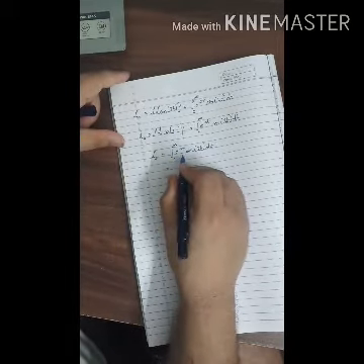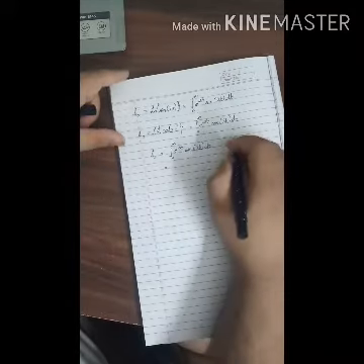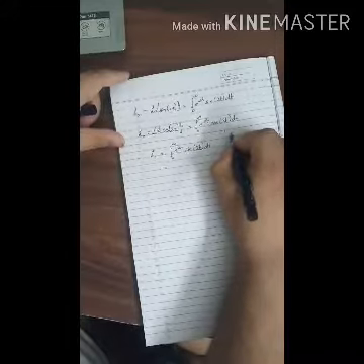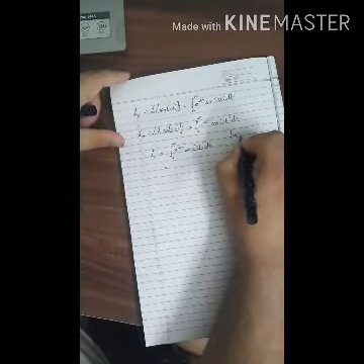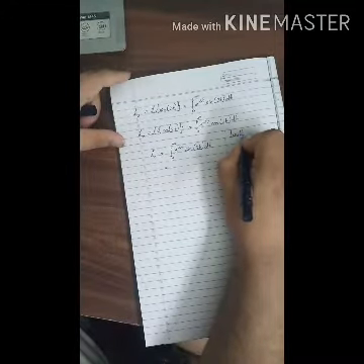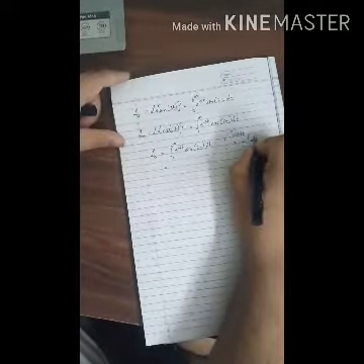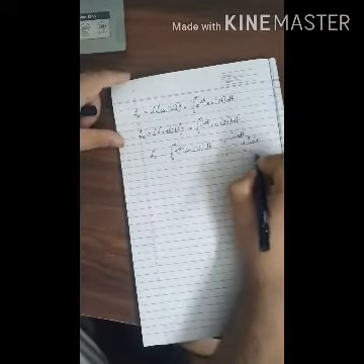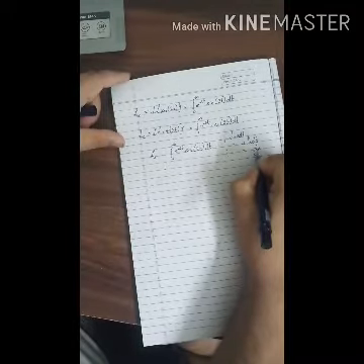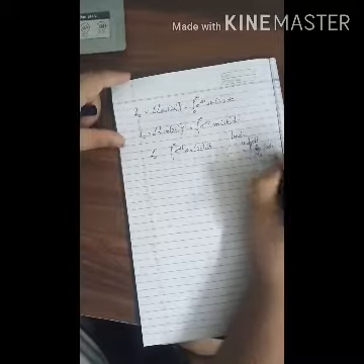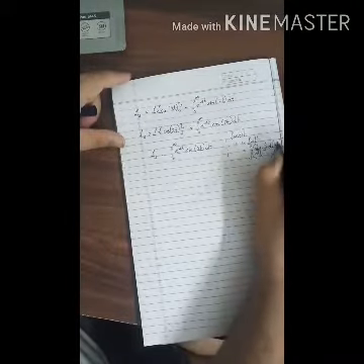Here e raised to power minus st is our v, as in the integral of uv with respect to dt: it is u times the integral of v dt, minus the integral of du by dt times the integral of v dt, and this whole expression is then integrated.